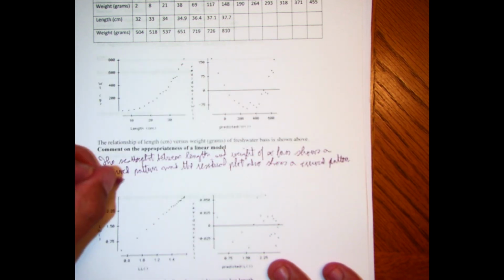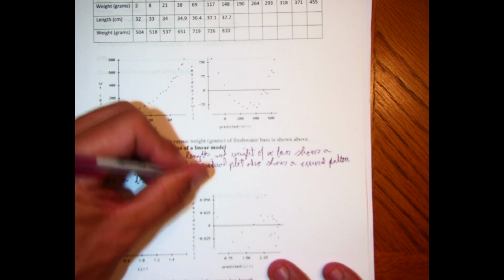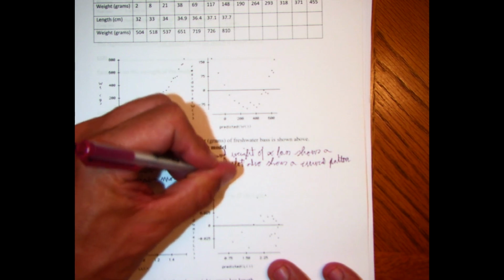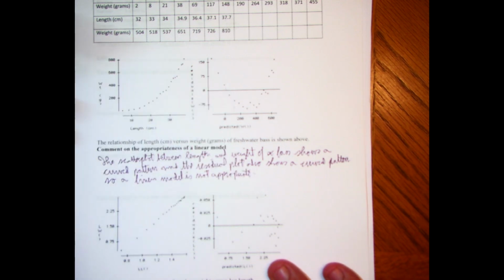So a linear model is not appropriate. That's it. The scatter plot's not straight enough, and the residual plot shows a pattern. Linear model is not appropriate.